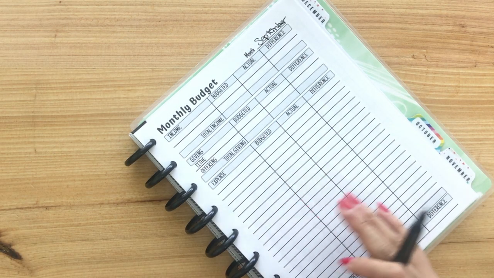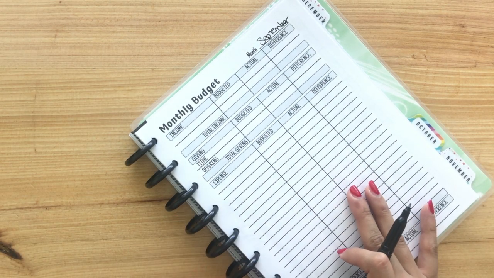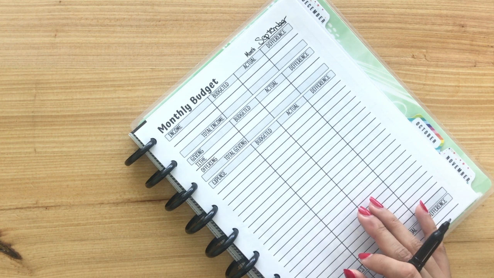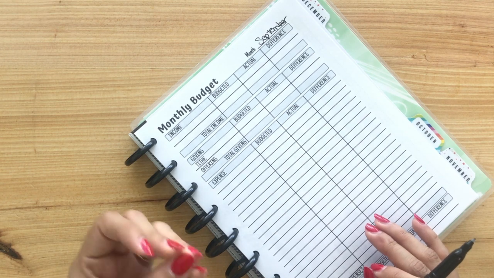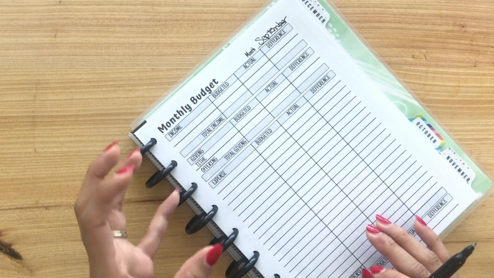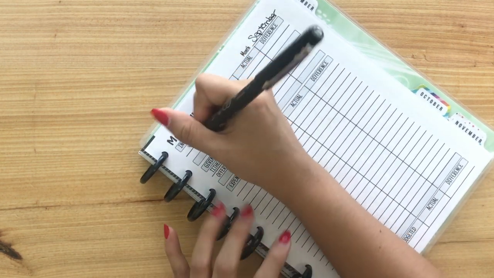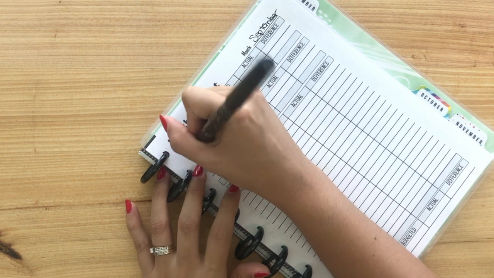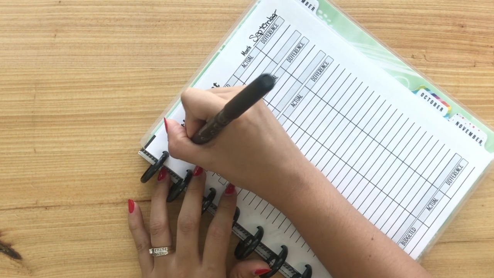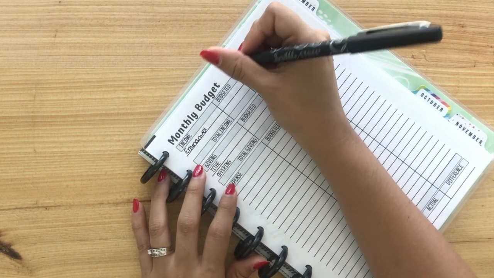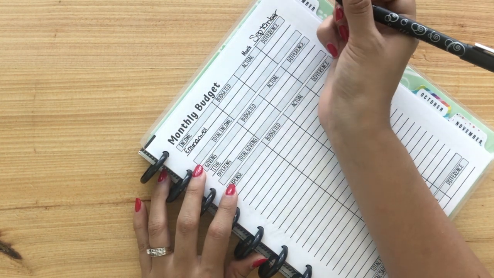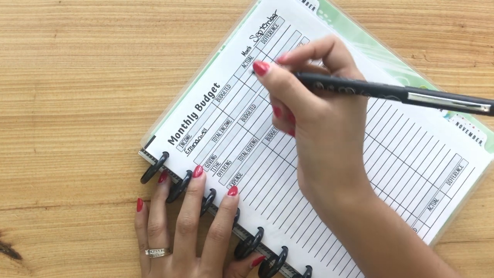So we are budgeting for the month of September, and now we have to figure out what is the estimated income, and this is what you physically take home is what you have to figure out for your income portion. So first one is for my husband, and I'm just gonna go ahead and write in all of the totals here.